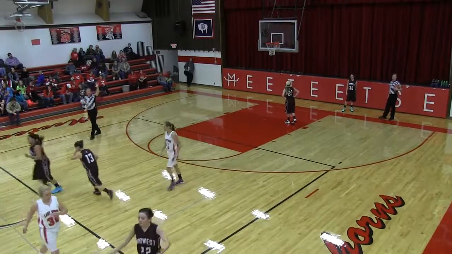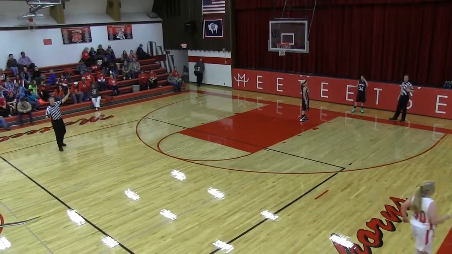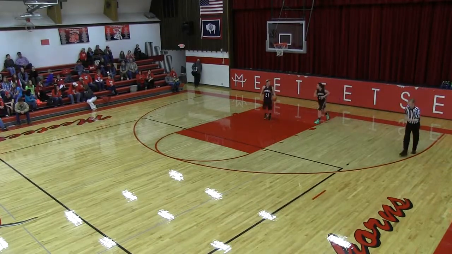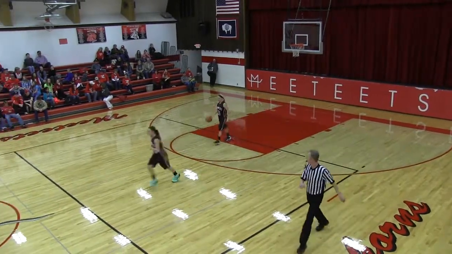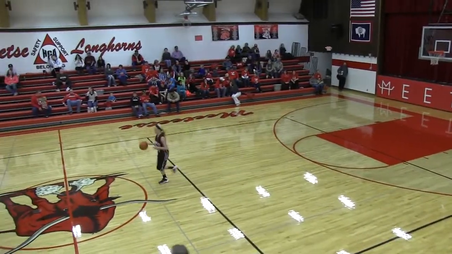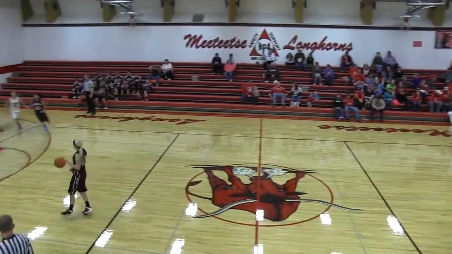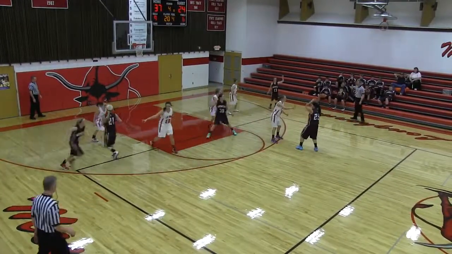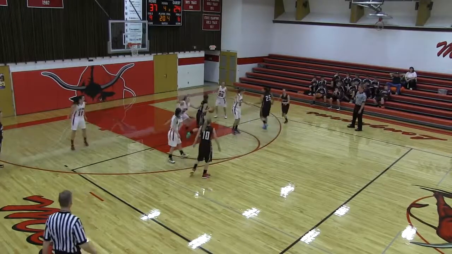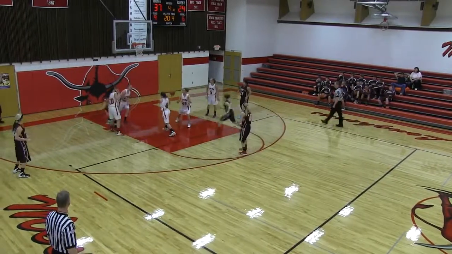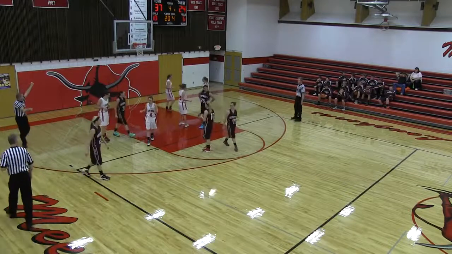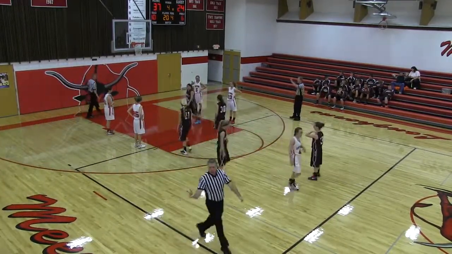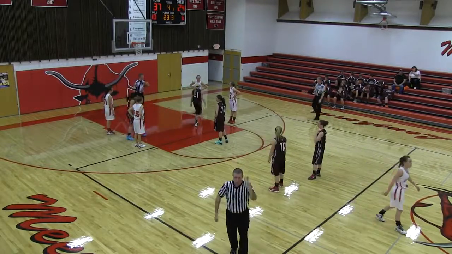Jasmine Gould will come in for Meeteetse, and Weaver will come back in for Midwest. Kristen Kiltz will bring the ball down for Midwest. Just approaching the 2-minute mark here in the fourth quarter. Kiltz goes over to Flores, throws it back to Faber, who's going to go inside to Lopez, who's going to drive the ball. There's going to be a foul on Haley Sessions for Meeteetse. This is going to be a 2-shot foul for Kayla Lopez.